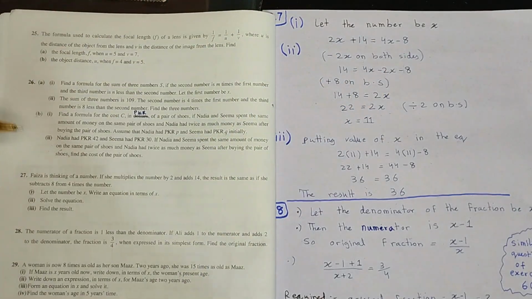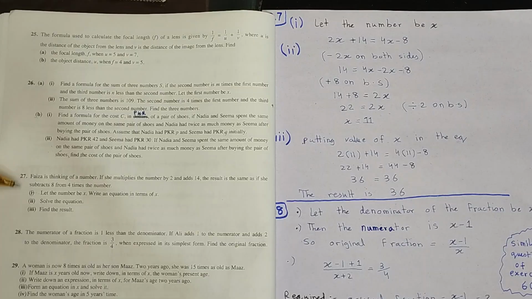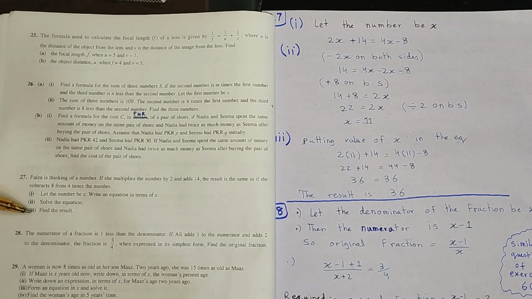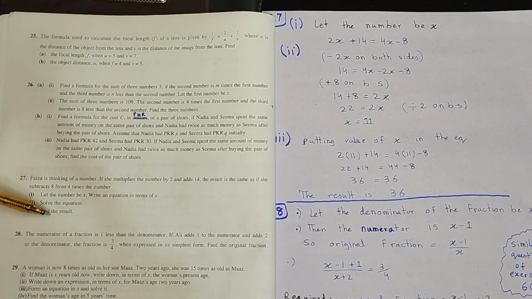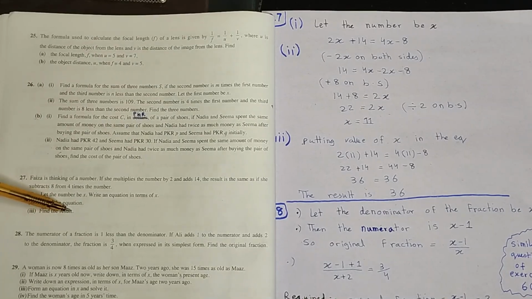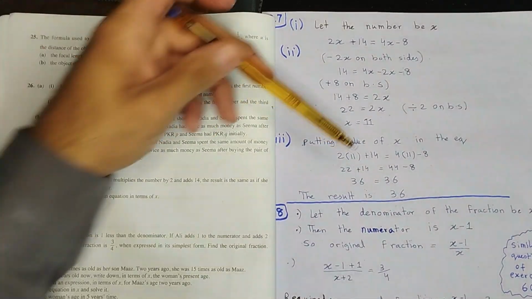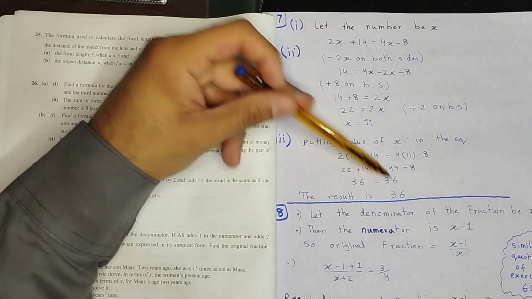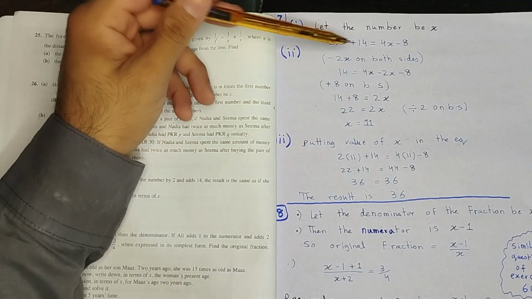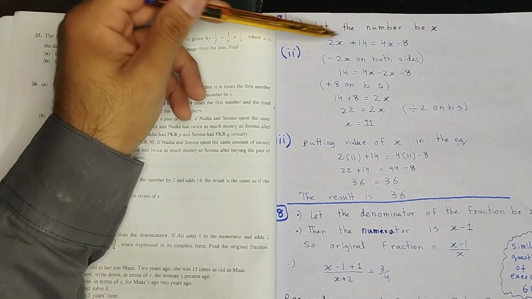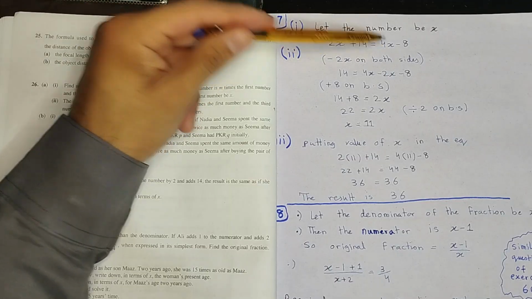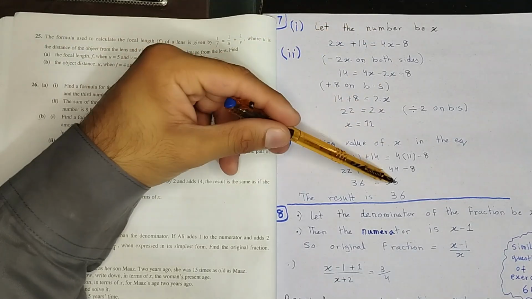This is the end of question number 27 part 2. Now question number 27 part 3, it tells us to find the result. What does this mean? It means that we're going to put the value of x back in the equation and find what we get from it. You just need to substitute the value of x in either part. You can even just take only the left hand side or the right hand side and put the value of x in it. You will find the result.